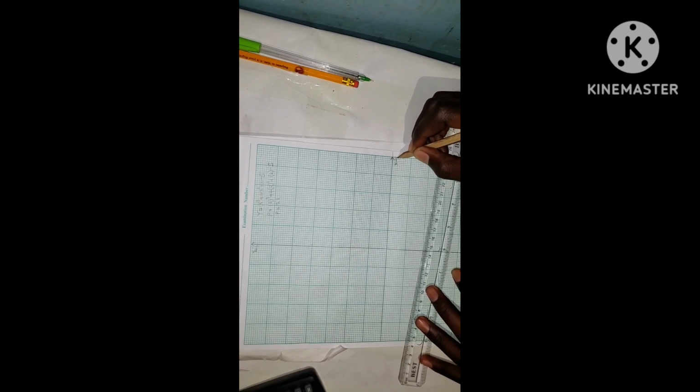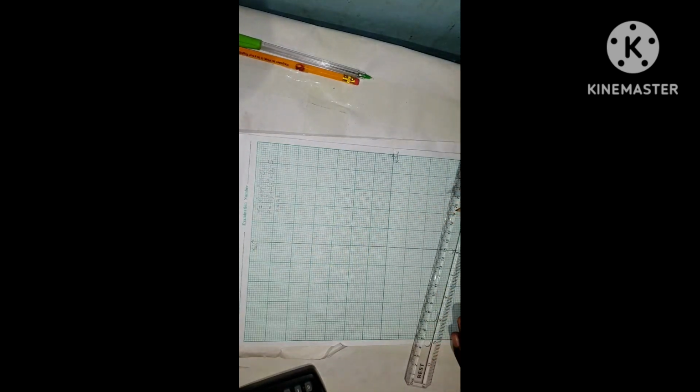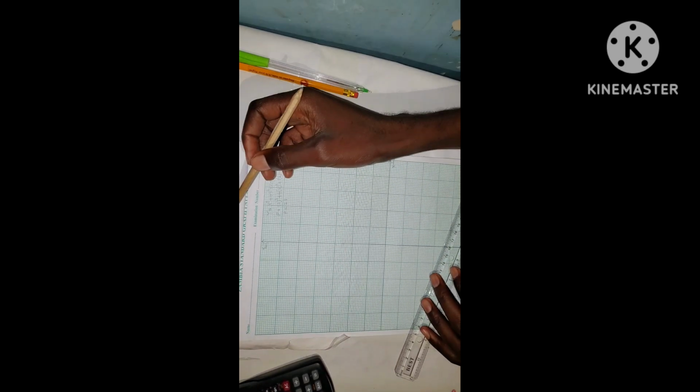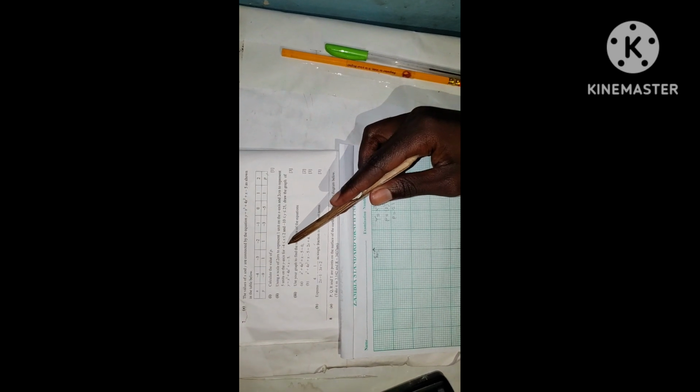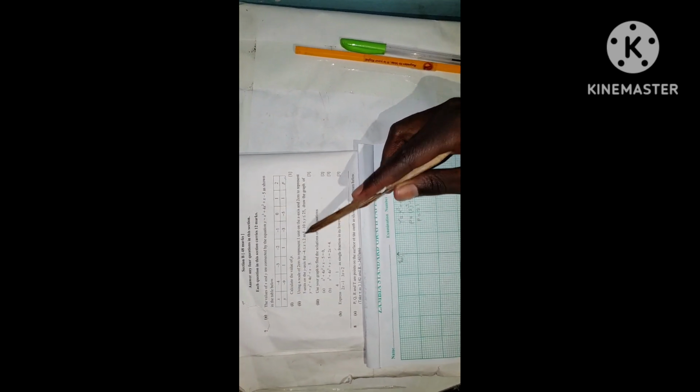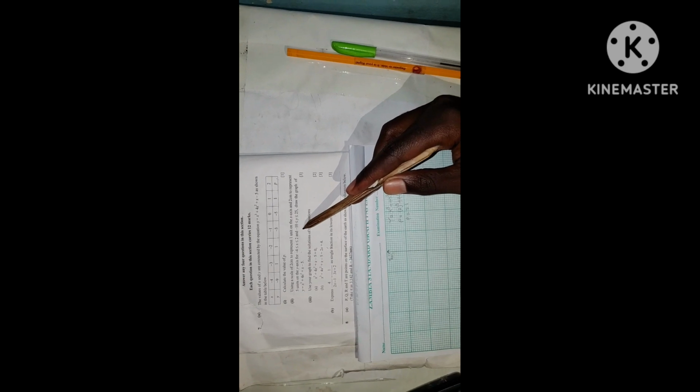This is called the x-axis. That is the y-axis. In the x, we're ending at 2 and starting at negative 4. In the y, we're ending at 25 and starting at negative 10. So we come back to our graph.